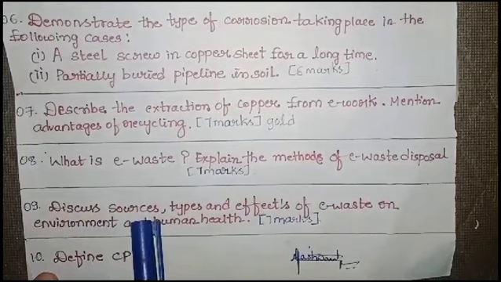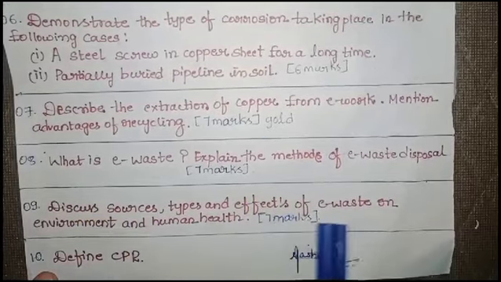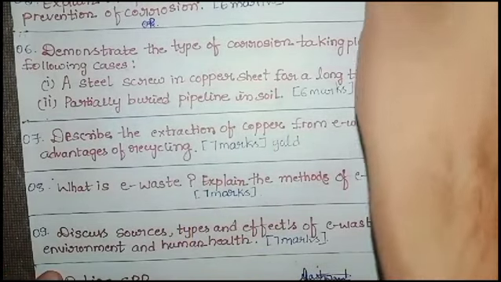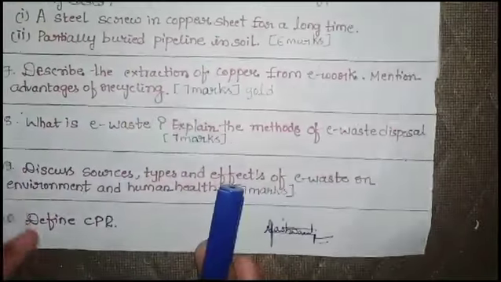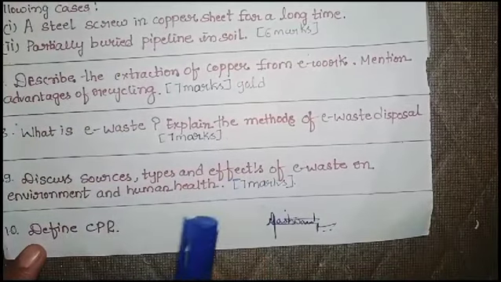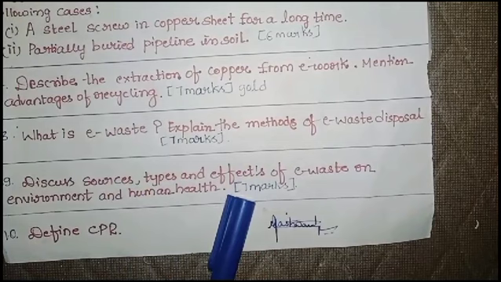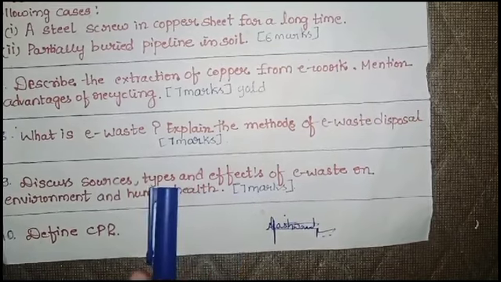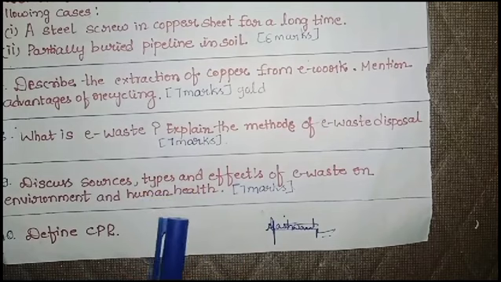Discuss sources, types and effects of e-waste on environment and human health. Next, you should explain the sources for the e-waste. What are the e-waste sources? You should explain large household and small household appliances. That is what an example for e-waste means, large household and small household appliances.